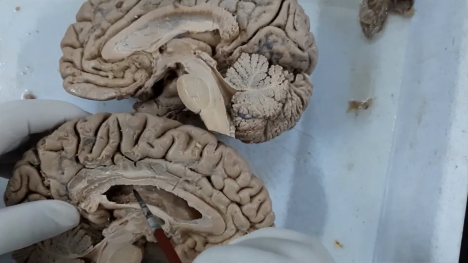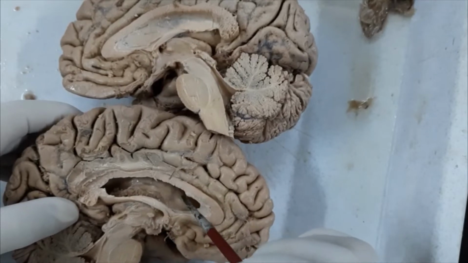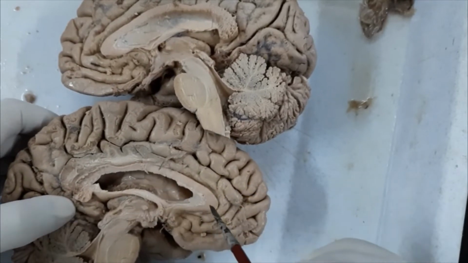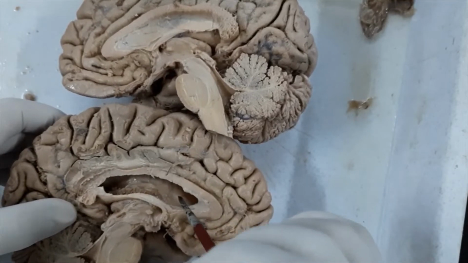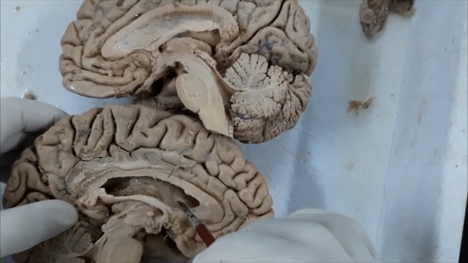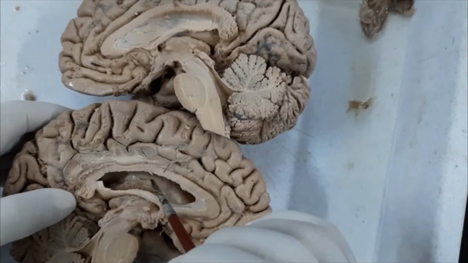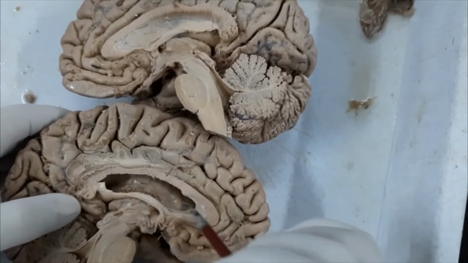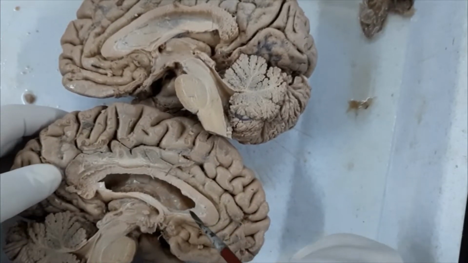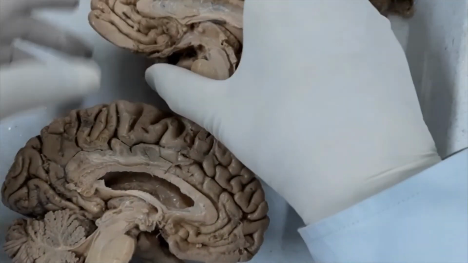Here there is a bulging, and this is the caudate nucleus, anteriorly towards the genu of the corpus callosum. This is the head of the caudate nucleus, and then this is the body of the caudate nucleus. So these structures are seen through the lateral ventricle. Let us come to the lower part, below the fornix.